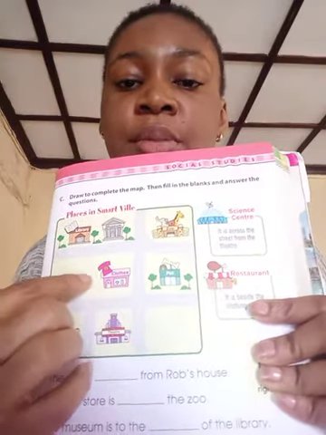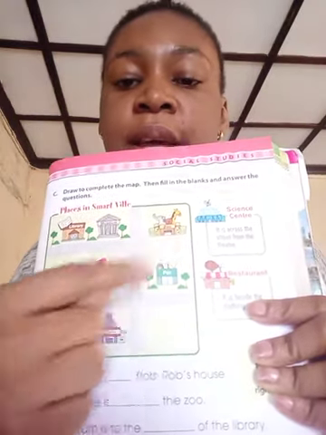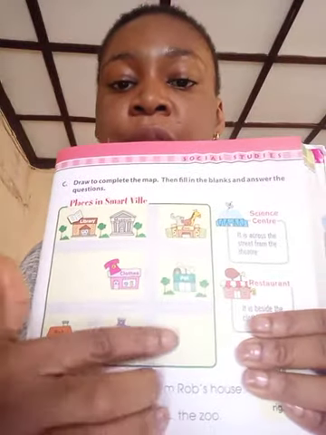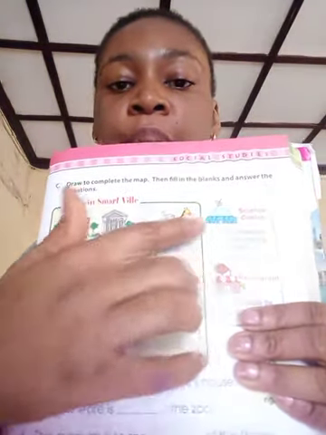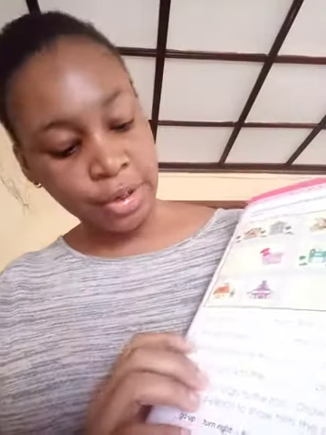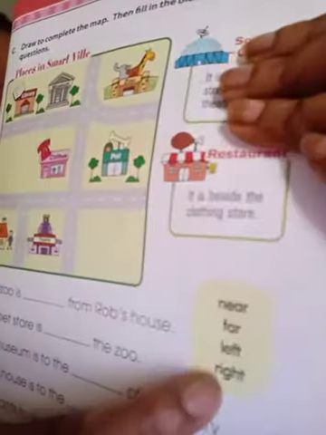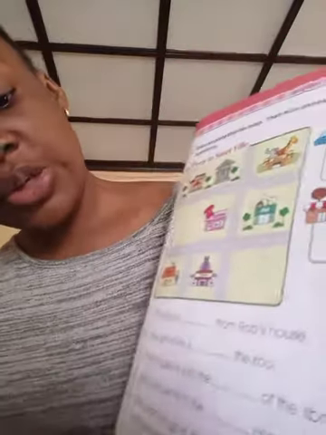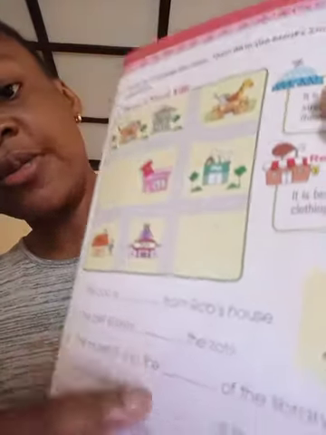So that is it for this map. The Science Center is across the theater, and the restaurant is beside the clothing store. So draw the two places in their correct place. And then we go down here and answer the questions. Here you have a blue box down here. It says near, far, left, and right. So we're going to use these four words to fill in the sentences correctly.